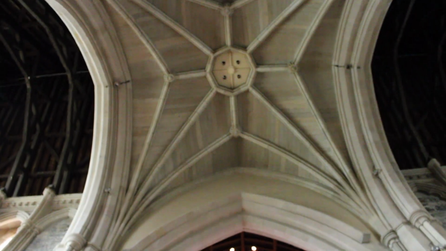Now at first, since our ceiling's wood, it looks like we're not gonna have that. But if you come right down here in the center and look up, there you go.